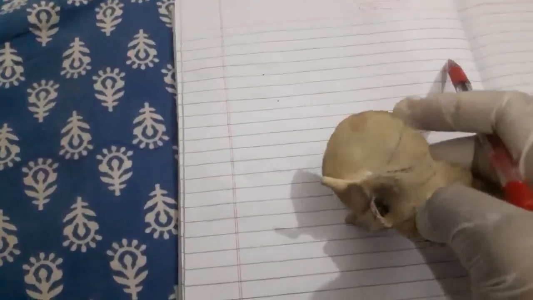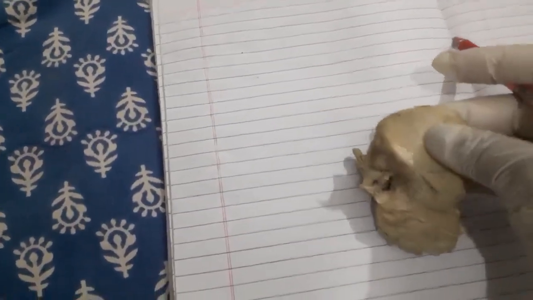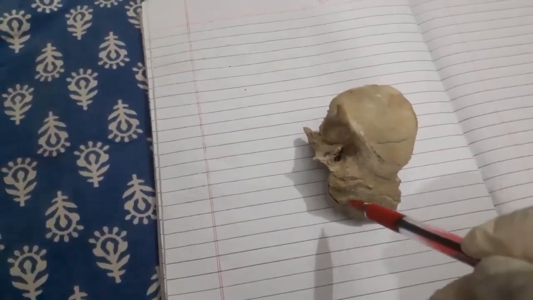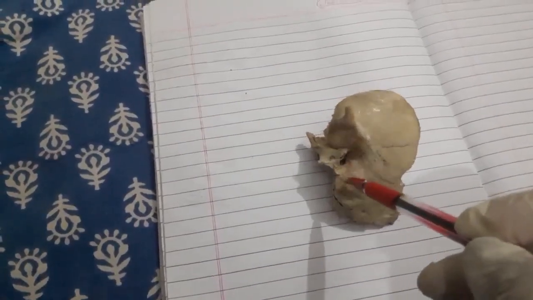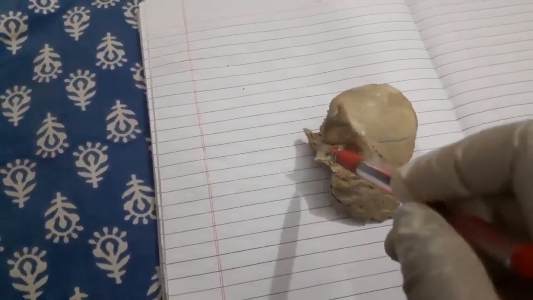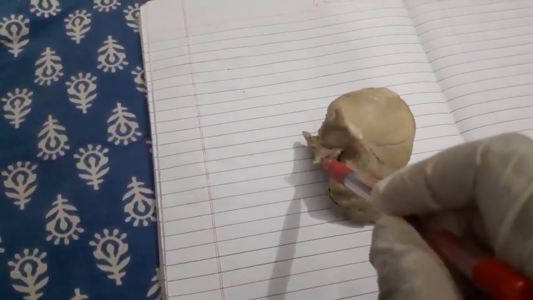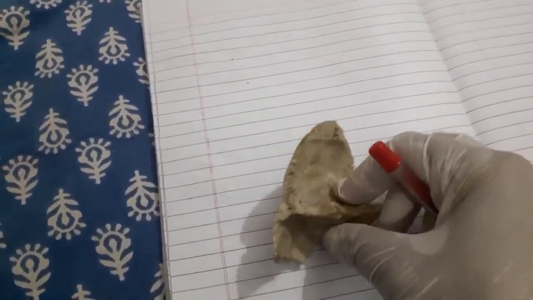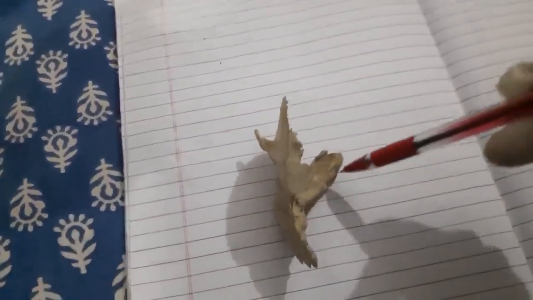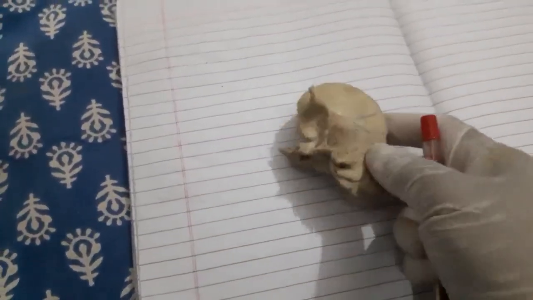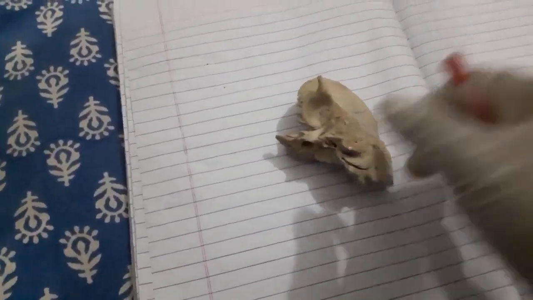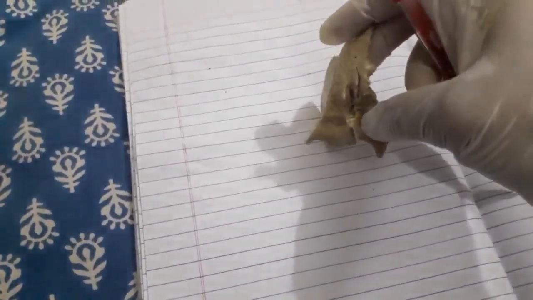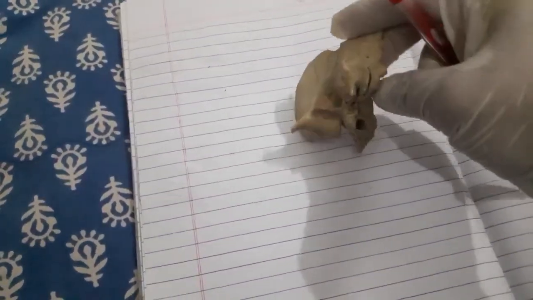Now about the parts, it has got 5 parts. The flattened squamous part. This is the rough posterior mastoid part having the mastoid process in it. The thin plate-like tympanic part. This is the petrous part, and there is one styloid process coming on the inferior aspect of this petrous part, just behind the mastoid process.